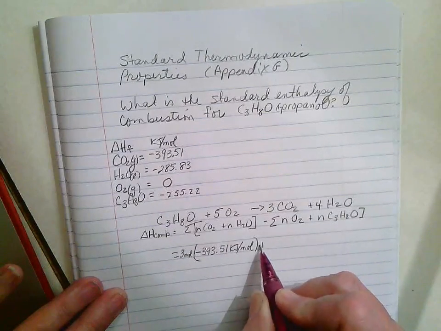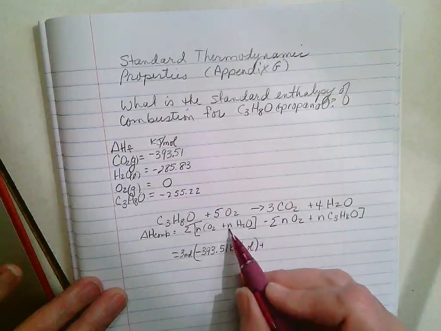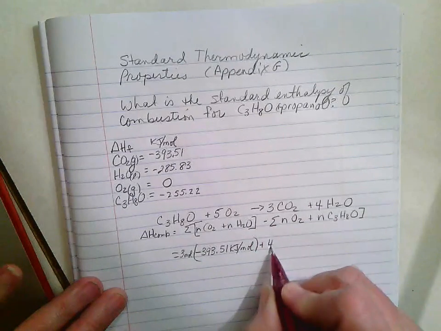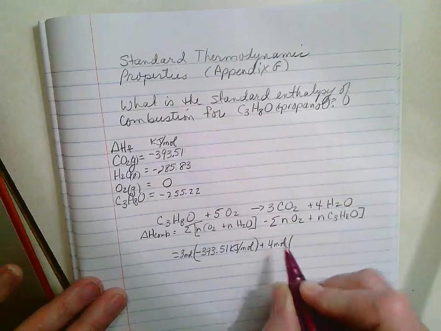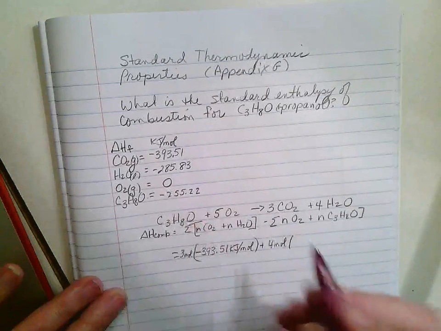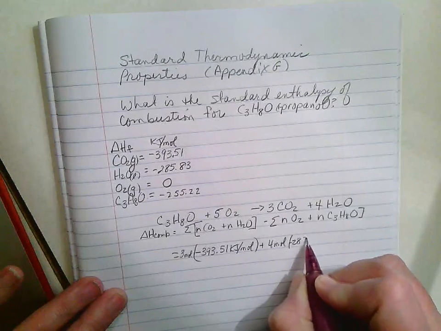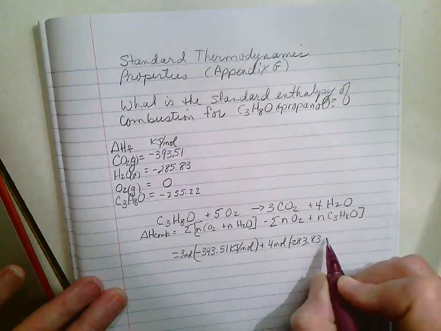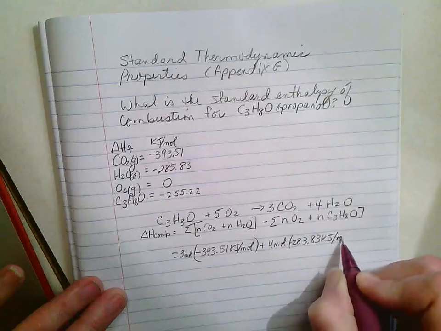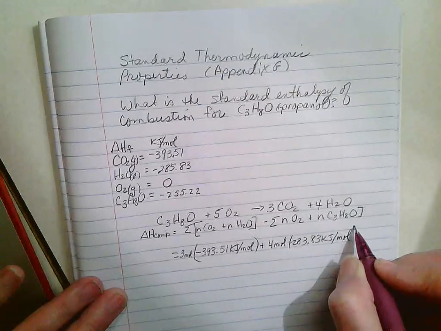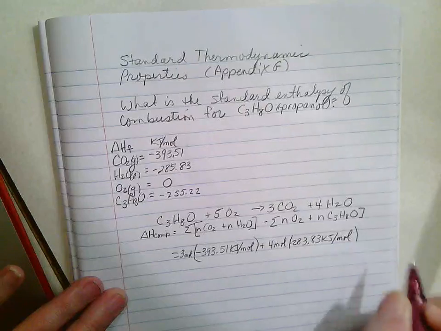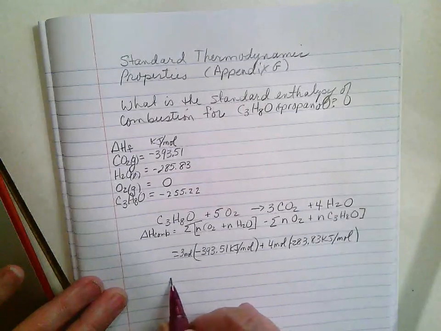And I'm going to add to that, n for water is 4 moles times the number for water, which is negative 283.83 kilojoules per mole.